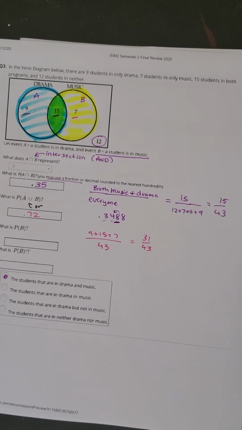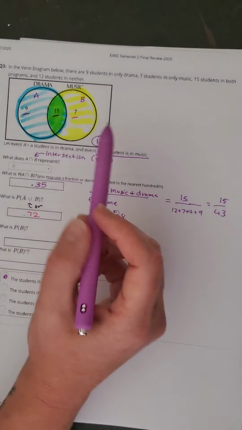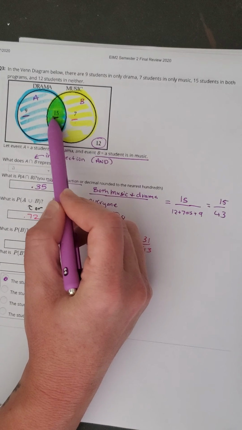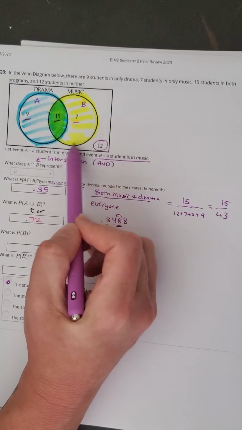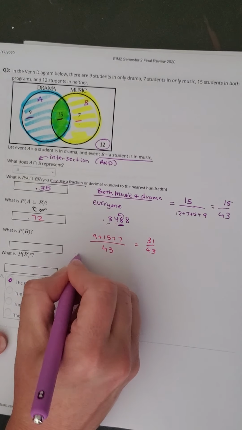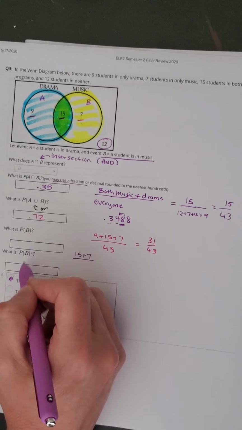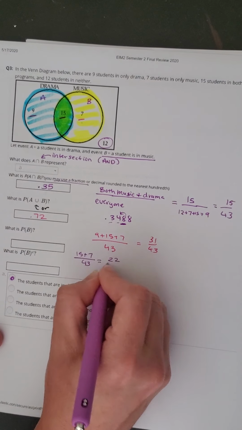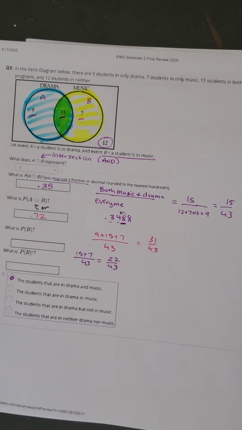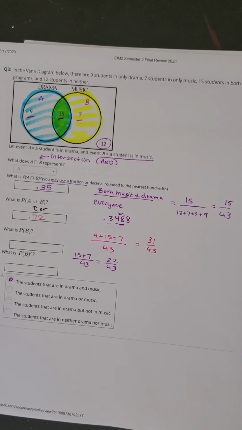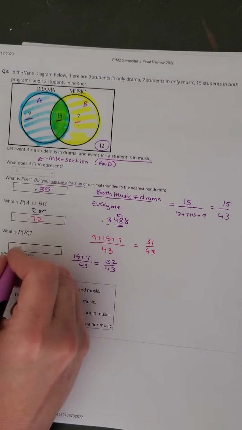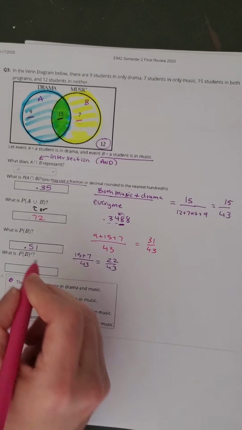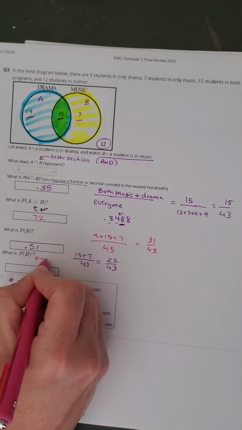Awesome. Okay, so the probability of B is everyone who's in music. So that means these people, but these people as well, because these people are also in music. So it would be the entire circle B, which is 15 plus 7 out of everybody. Again, no conditional probability, so we're always going to divide by the total unless it's conditional. So that's 22 out of 43. You may leave it as 22 out of 43, or 22 divided by 43 is 0.511. So that would be 0.51. All right, and then B complement. So B complement means they're not in music.